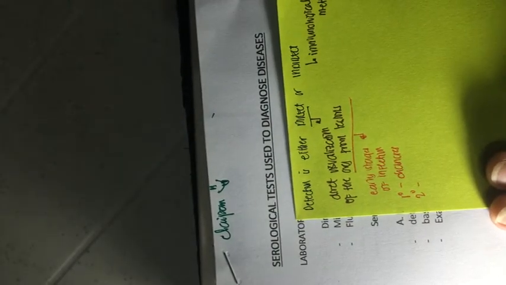Those early stages are the primary and the secondary, because in the primary we have chancres, and in the secondary we have condyloma lata.